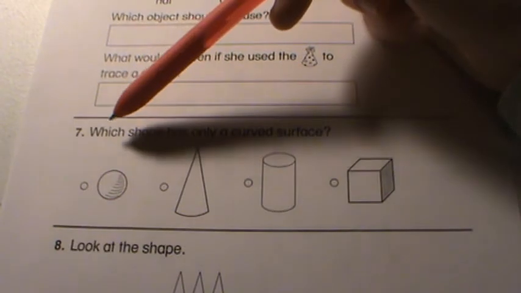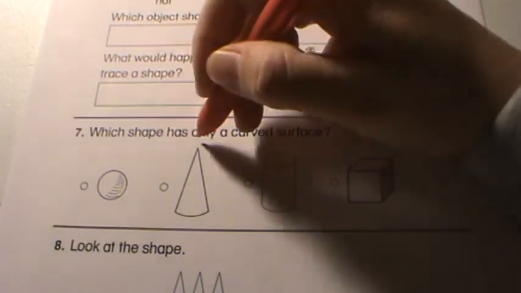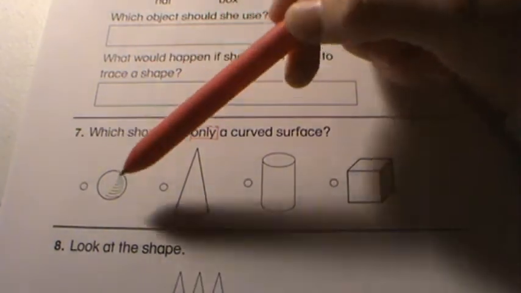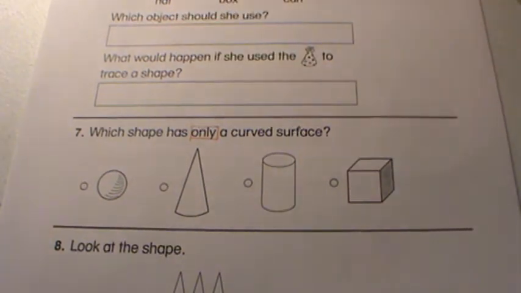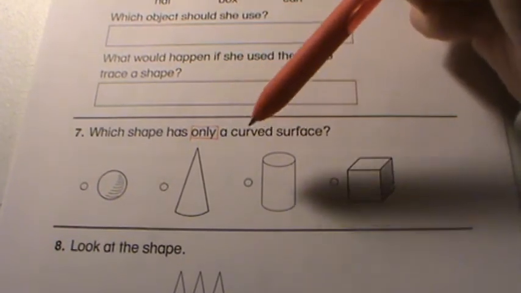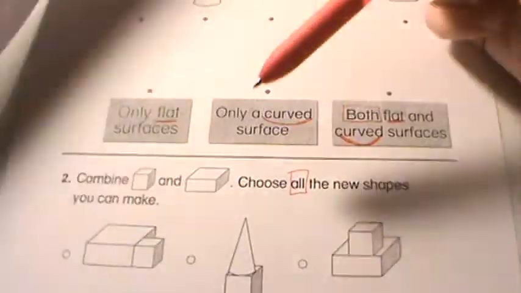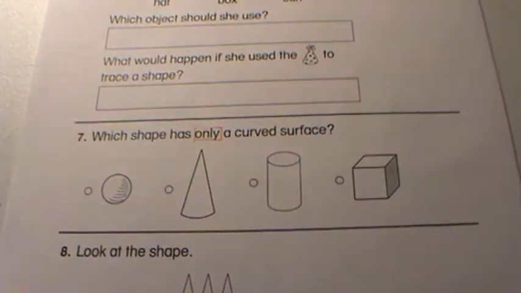Number 7. Which shape has only a curved surface? So you're choosing one. Number 1 should help you with that because you should have drawn a line from a shape that only has a curved surface. So which shape is that only has a curved surface?